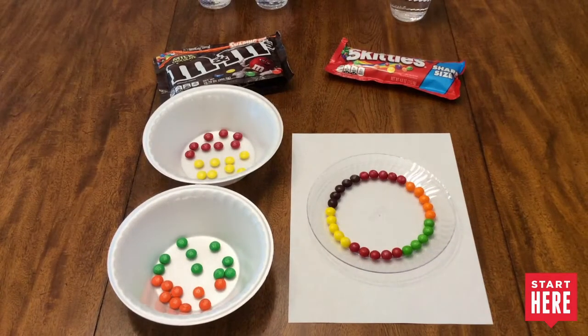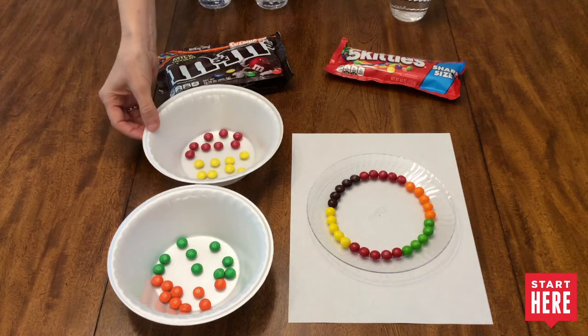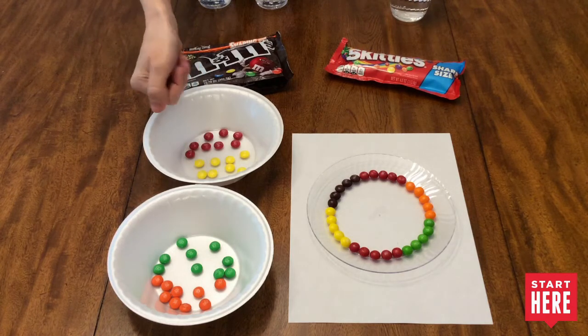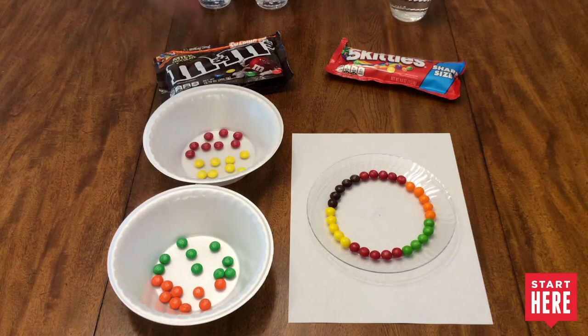Now, boys and girls, we're going to have some science fun with two of my favorite candies, M&M's and Skittles. So first off, I want you to look at my bowl here. I have placed yellow M&M's and red M&Ms in the bowl. Red and yellow make orange, or do they? Let's try and add some water to the bowl and see what happens.